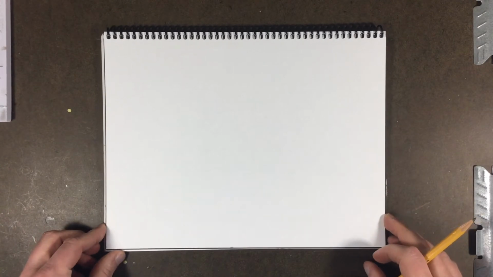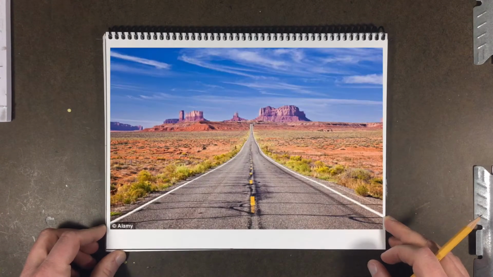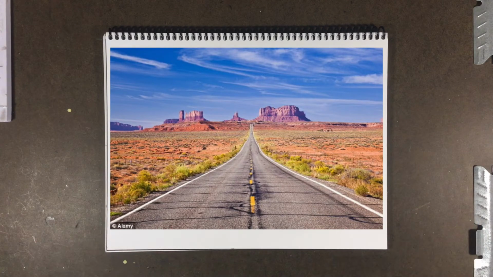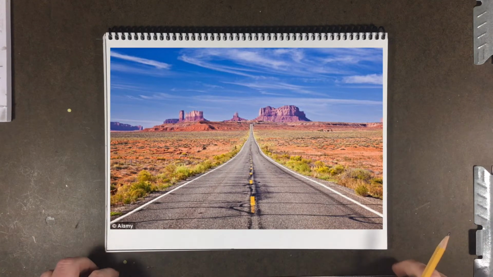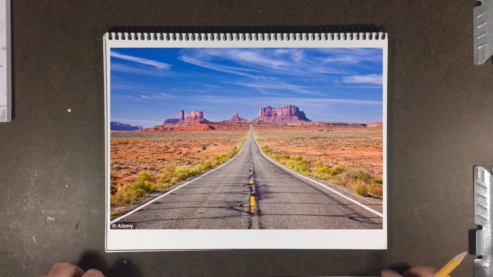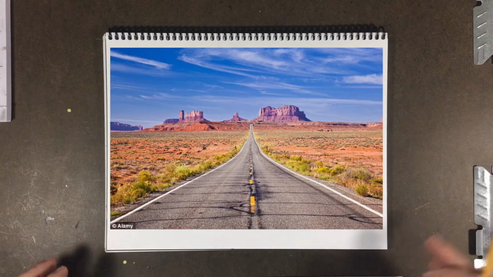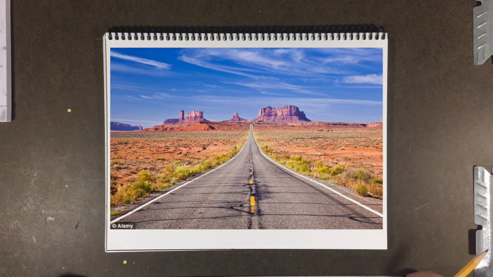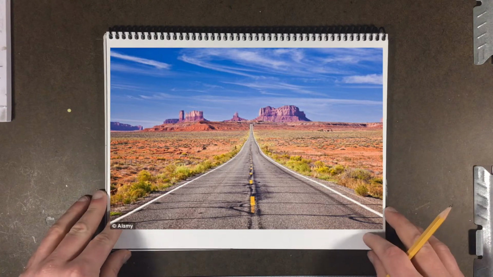Kindergarten and first grade students, we are going to be learning how to do a road drawing today. And we're going to be using a kind of complicated technique, but we're going to use it in a really simple way in this drawing, called linear perspective.